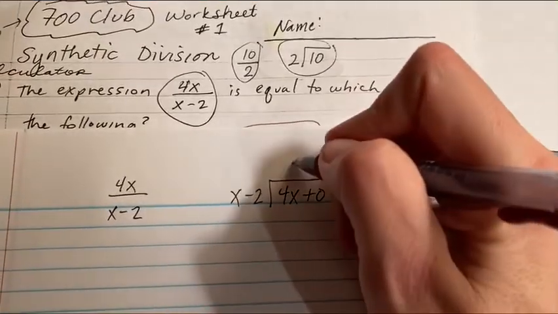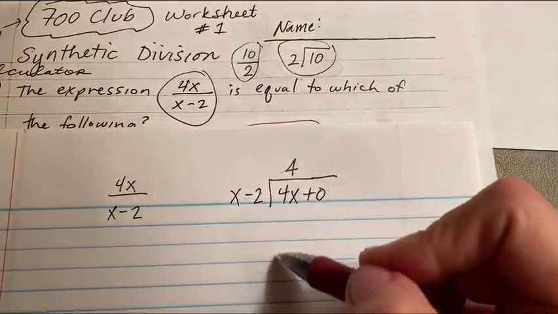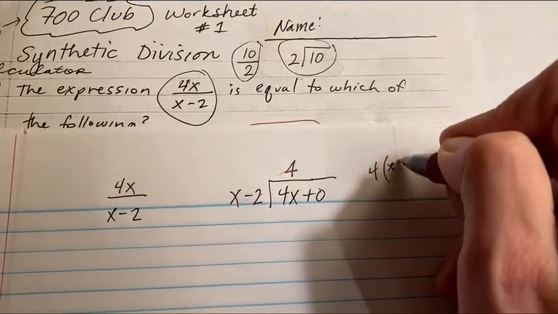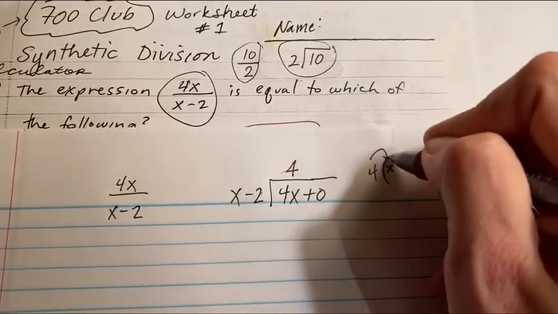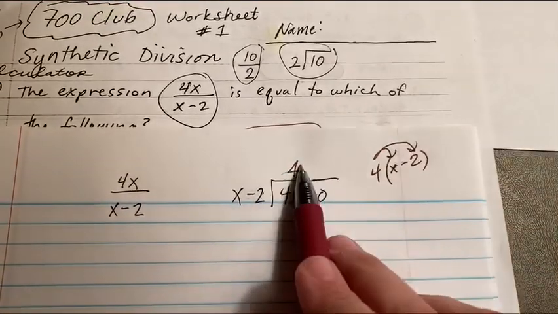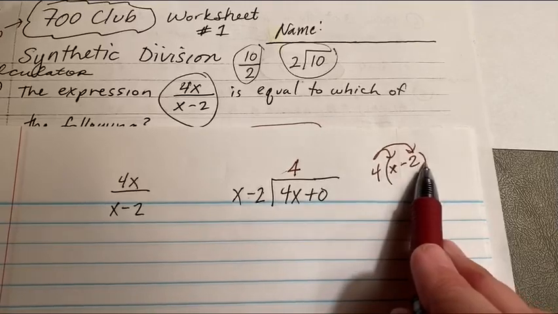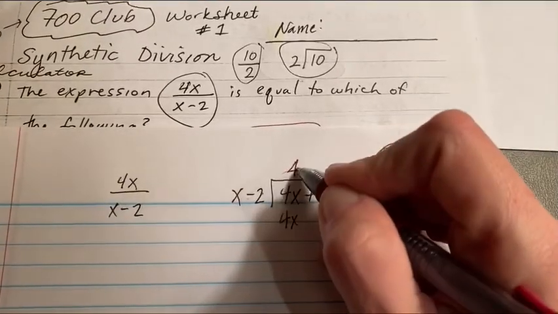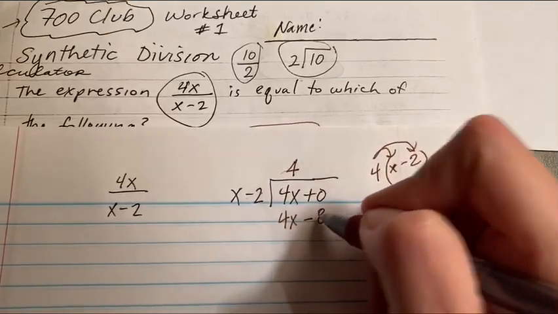So hopefully you're thinking a number 4, and what we're doing here is exactly what we did a minute ago, but be careful. We are distributing. So we are distributing a 4 to both of these terms and then putting it down there. So 4 times x is 4x. 4 times a negative 2 is a negative 8.